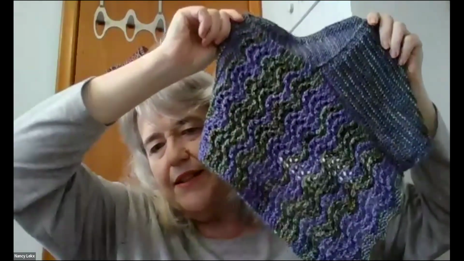And I had this idea in my mind that I would like to do that kind of interesting hem and then a plainer stitch around the rest of the body of the cowl. I wanted to do that again. So I did that with this. I gave it ripple stitches at the start.